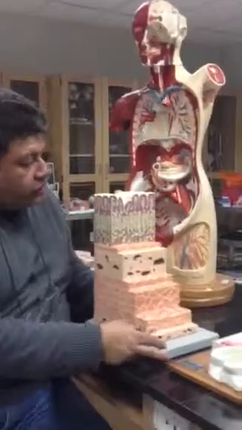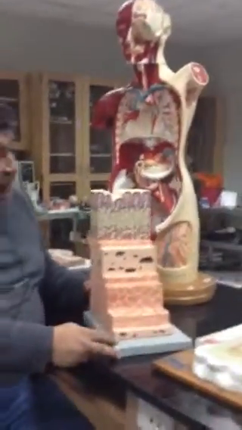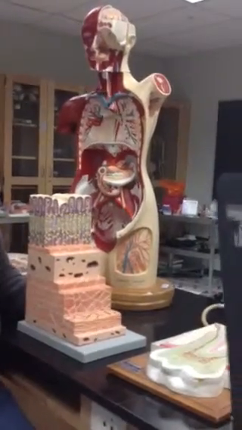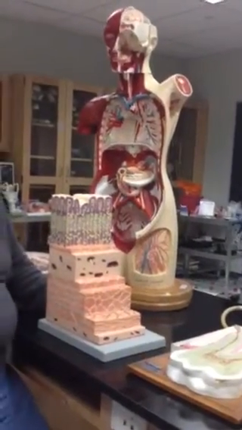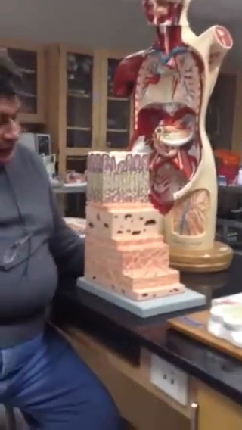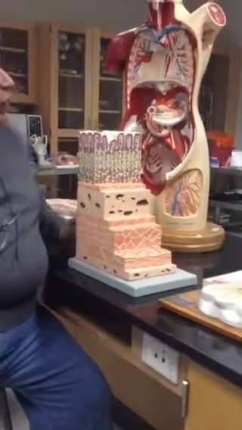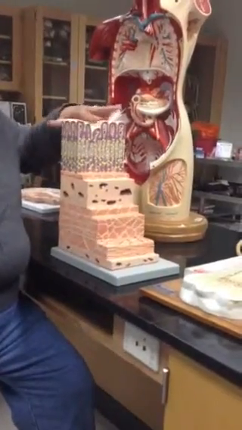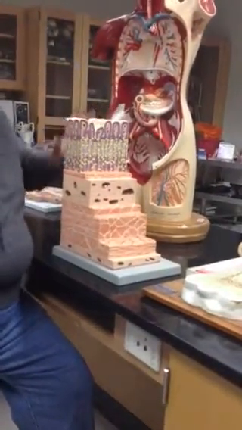This model actually has enough information for the wall of the stomach. In the wall of the stomach, at the top you can find the rugae.